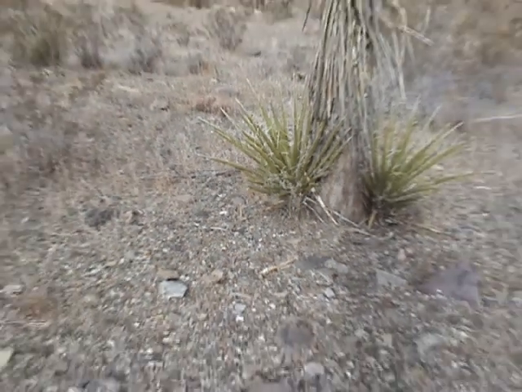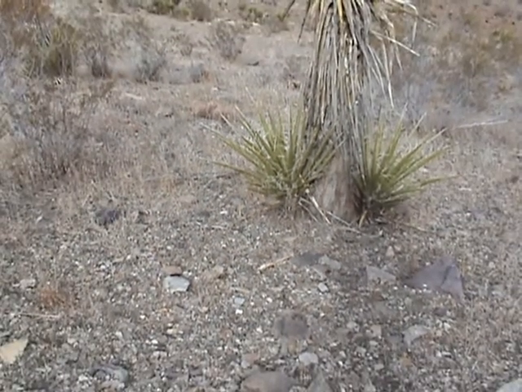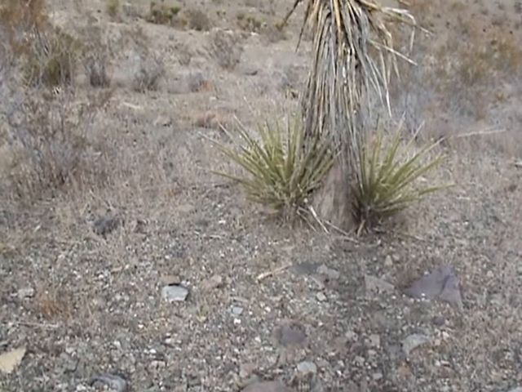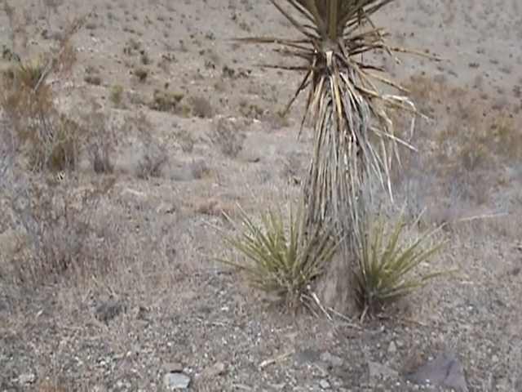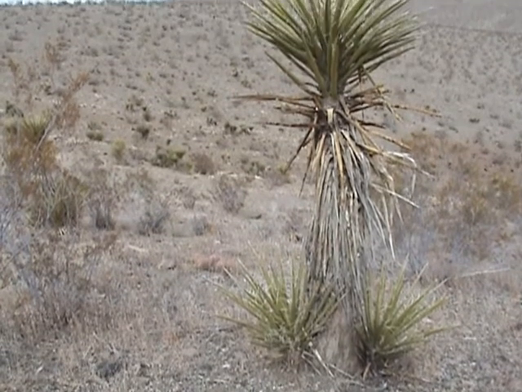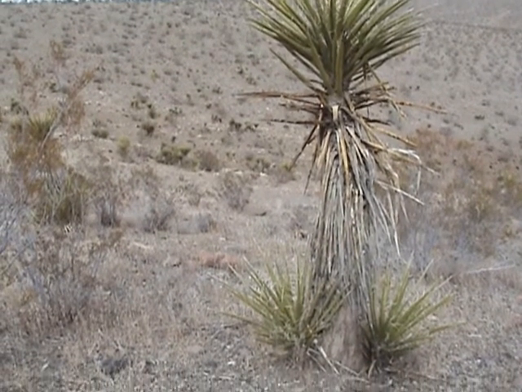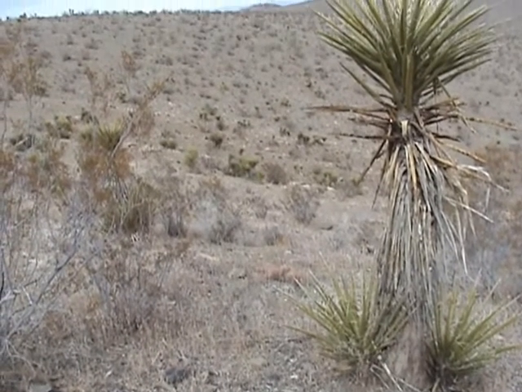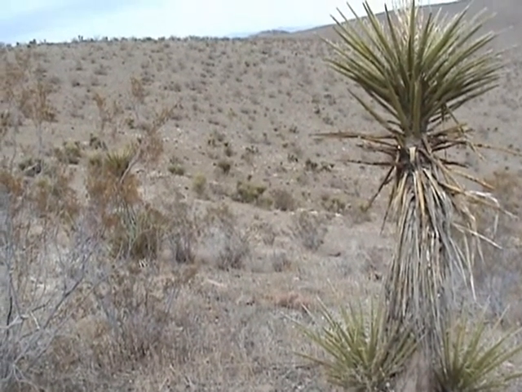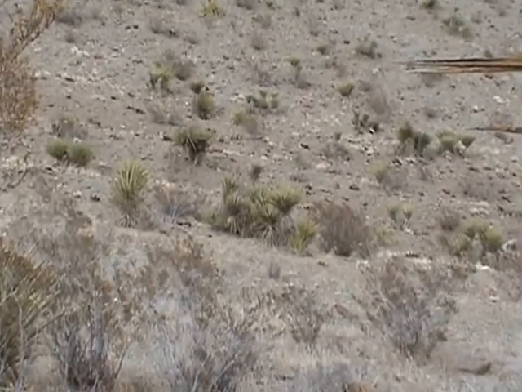It's my belief that the yucca provides a source of green feed when there just isn't anything else. And of course then we can take that to the next level, because we're primarily talking about the wind and how it affects this small community of plants and animals.